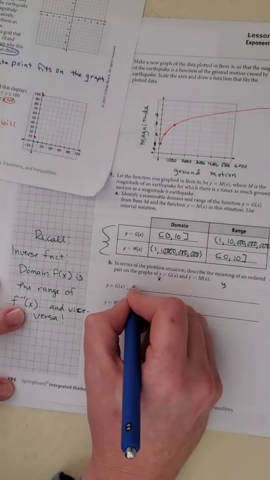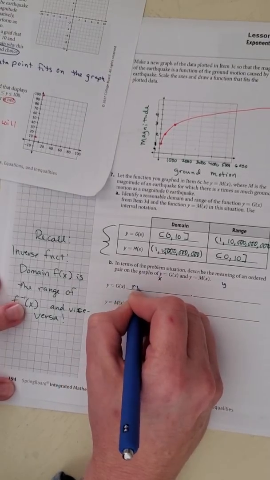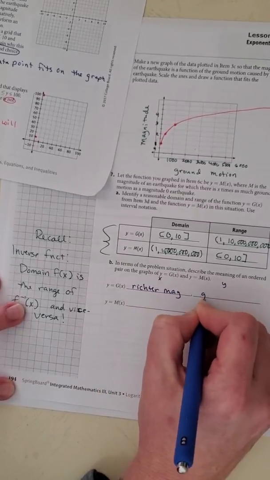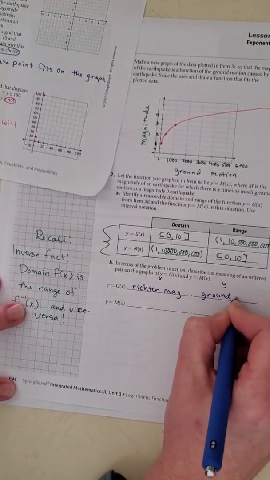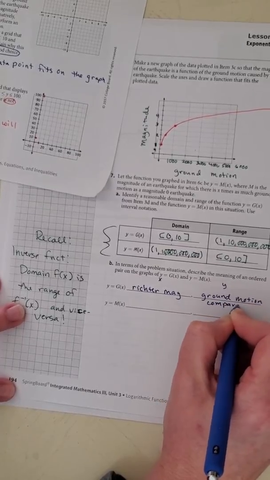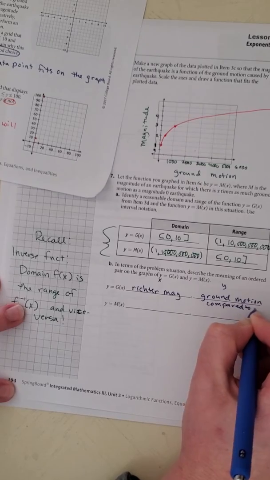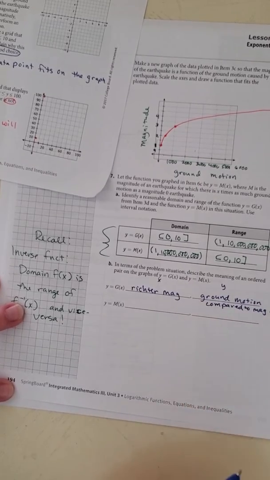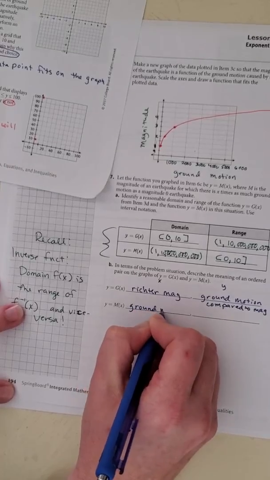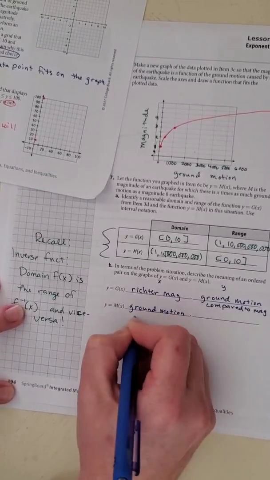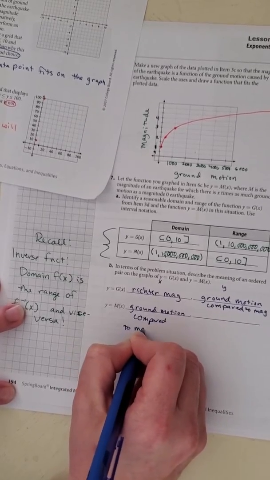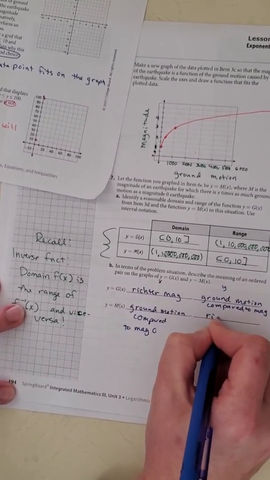On g of x, this would be the Richter magnitude, and this would be the ground motion compared to magnitude 0. And in m of x, this is our ground motion compared to magnitude 0, and this is our Richter magnitude.